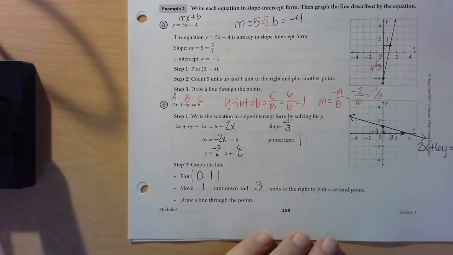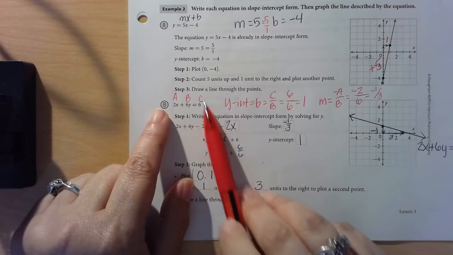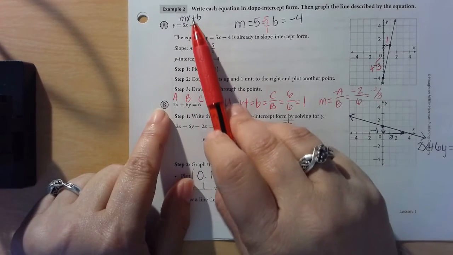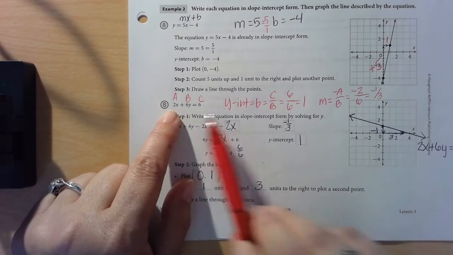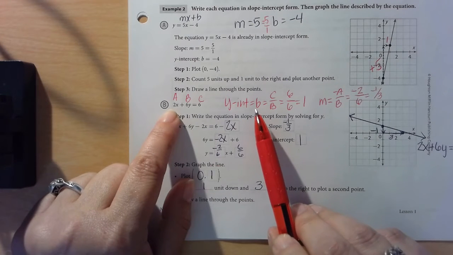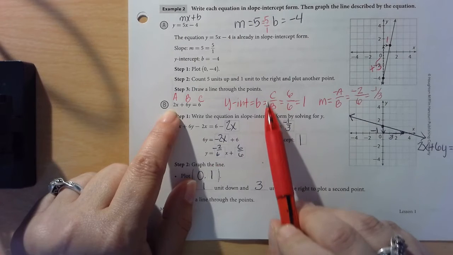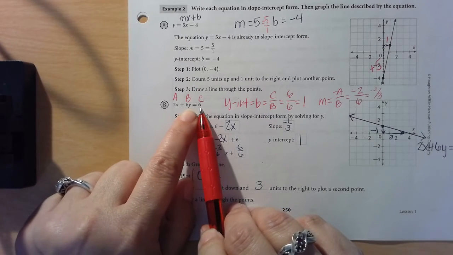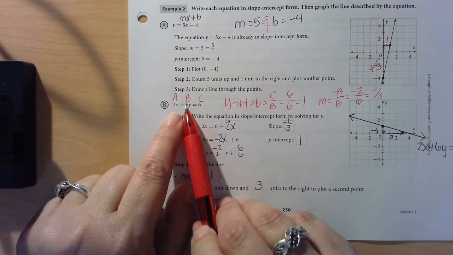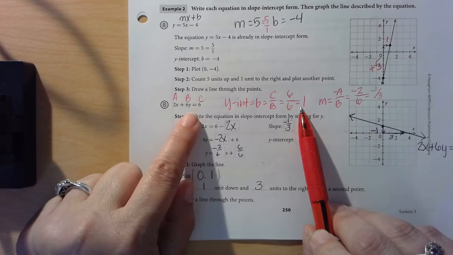So rise over run. If we have a standard form equation, this is the y-intercept form, or slope-intercept. This is the standard form. There's a couple of little tricks that we can use to find the b and the m. We can use a setup called c divided by b. So the number that's the c, which is whatever's after the equal sign, divided by the number in front of the y. That will tell us our b, our y-intercept.